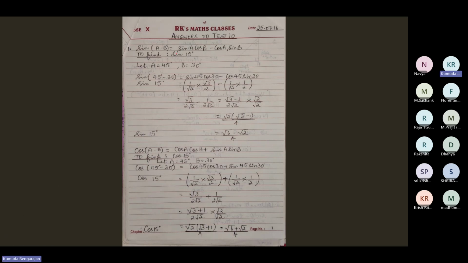Let's see how the answer goes. See, in the question, we are given a formula to evaluate or to find the value of sine of an angle. So here we have to find sine 15 degrees. To find the value of sine 15 degrees, we have a formula given to us in the question. And the formula goes like this: sine of A minus B is equal to sine A cos B minus cos A sine B. This formula is given to us and will be given. You don't have to memorize this. This will be given to you. With the help of this formula, you need to evaluate or find the value of sine 15 degrees.